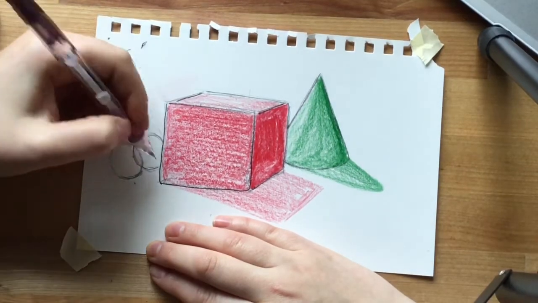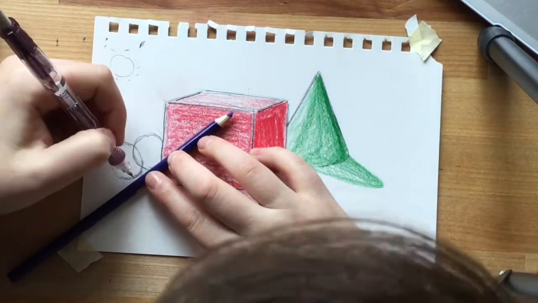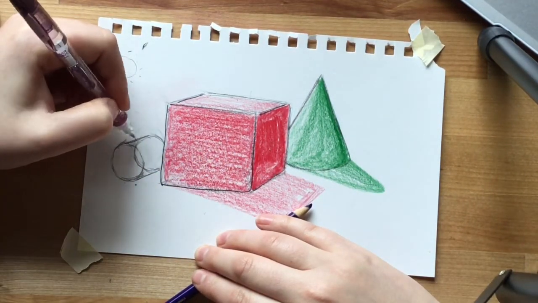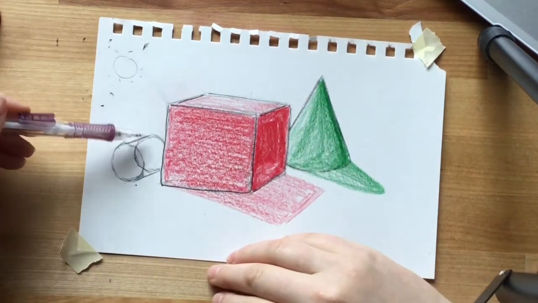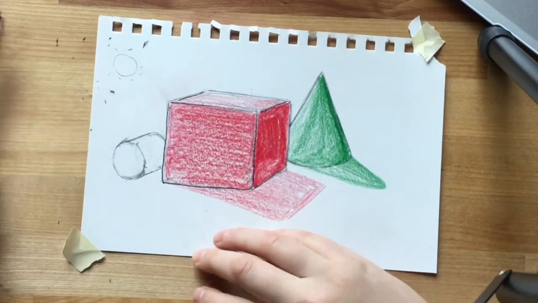Just because I drew a really cool hand does not mean the proportions are right. So I actually would erase it. And it's hard to do that sometimes, but you can do it. If you did it once, you can do it again. So I fixed it this time. I made it look a little more like it's on the same plane as my cube and my cone.